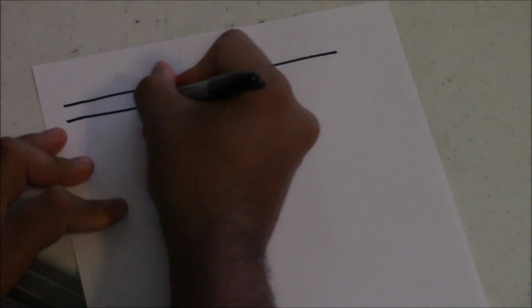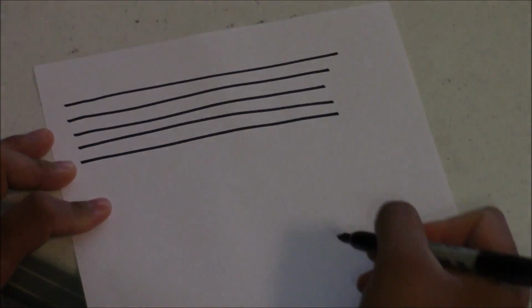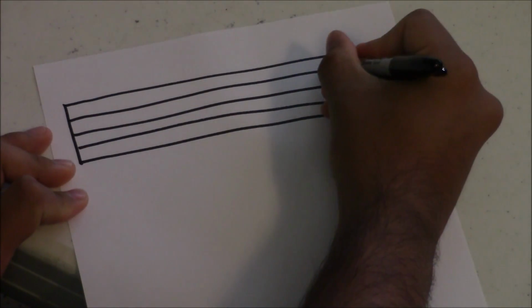Now let's talk about what you will see when you look at a piece of music. The piece of music will have staves.